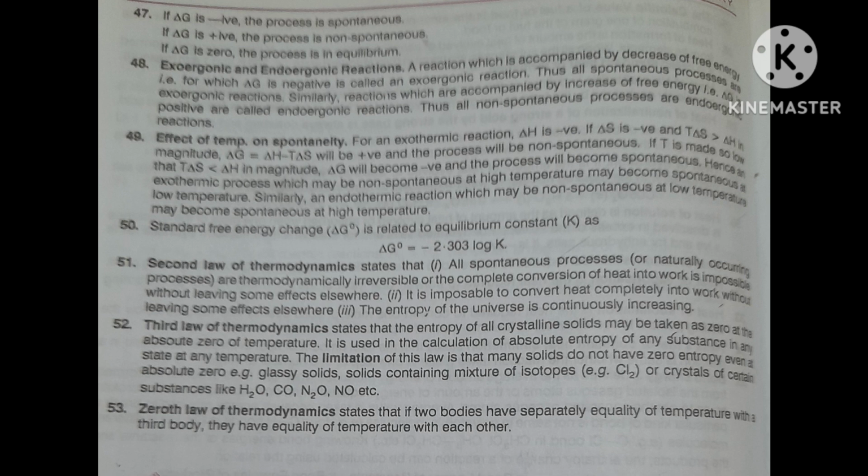Now I am telling you what is this reaction. A reaction which is accompanied by decrease of free energy, decrease of free energy means minus, that is, for which delta G is negative, is called exergonic reaction, just like exothermic, same meaning.